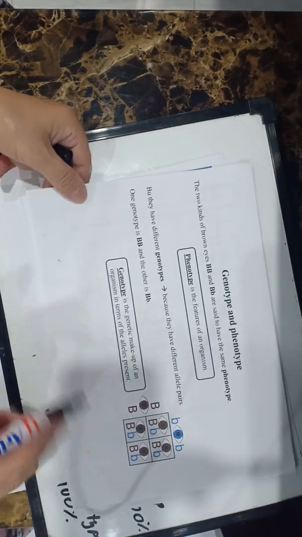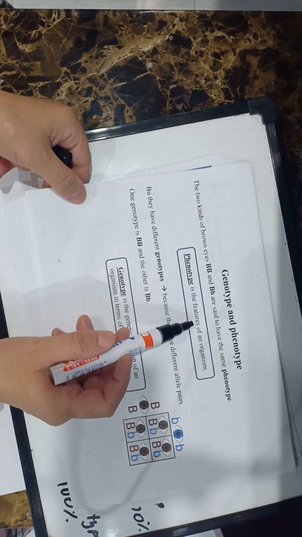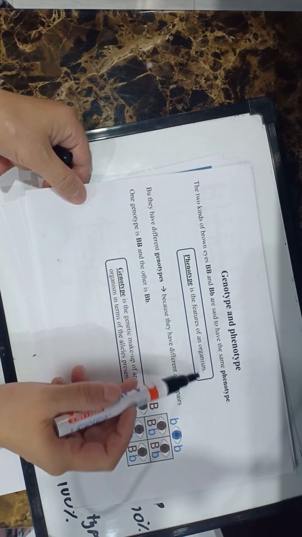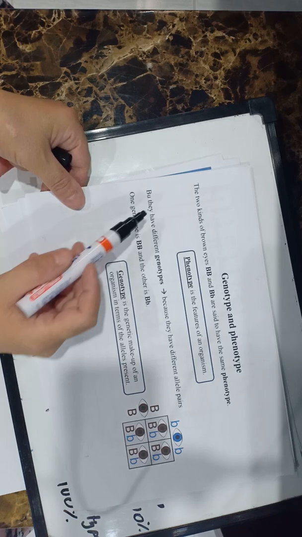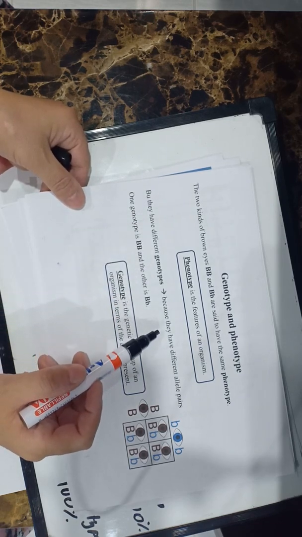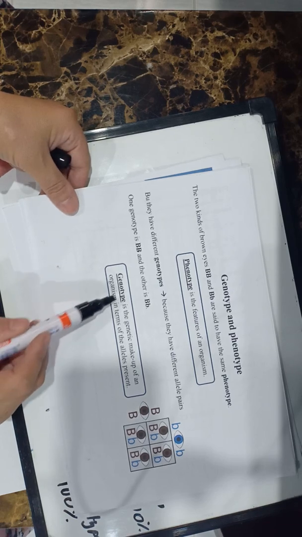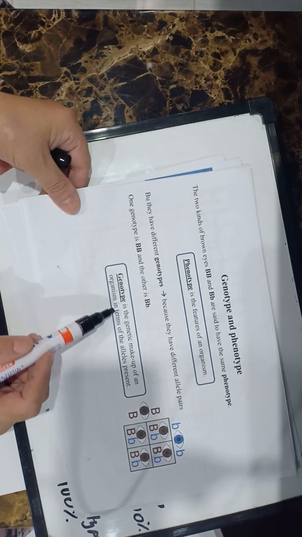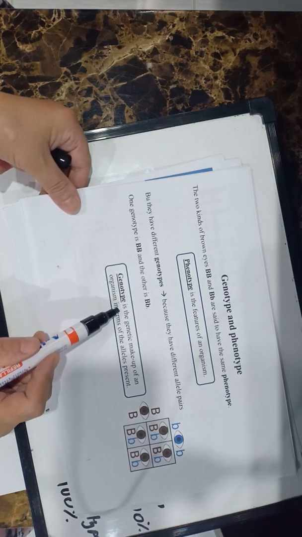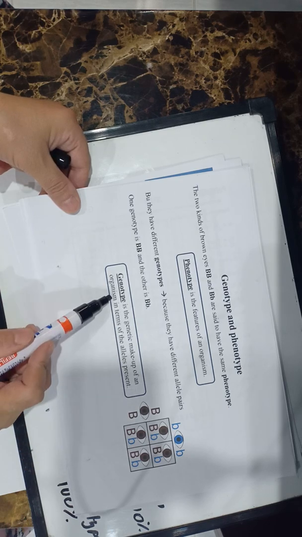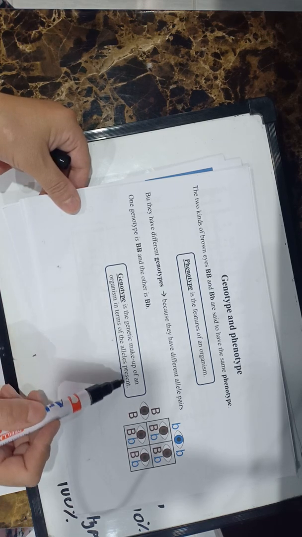So here is the definition for genotype and phenotype. Phenotype is the feature of an organism. That's what you can see. But the genotype is the genetic makeup, meaning the genes that person or that organism inherited from his parents. So it's the genetic makeup of an organism in terms of alleles present.